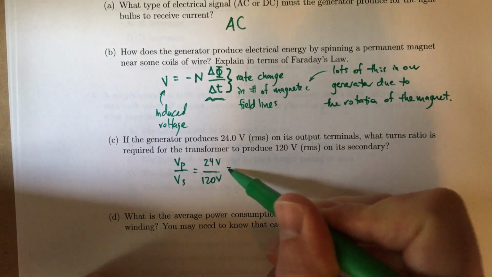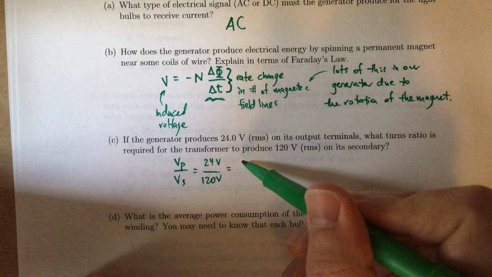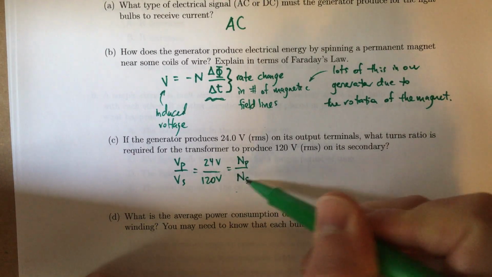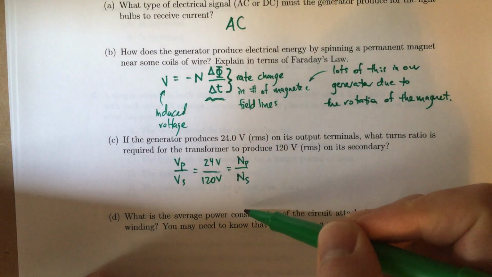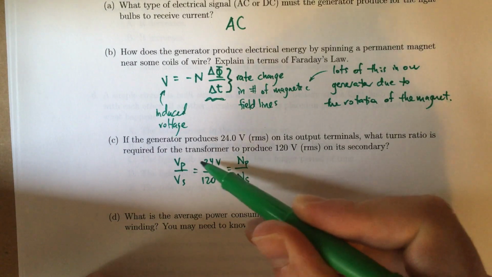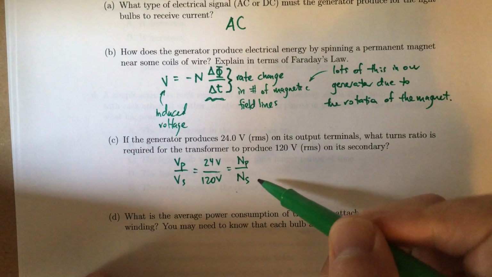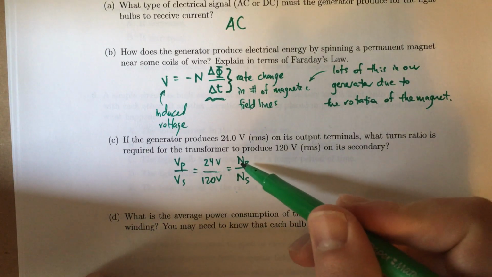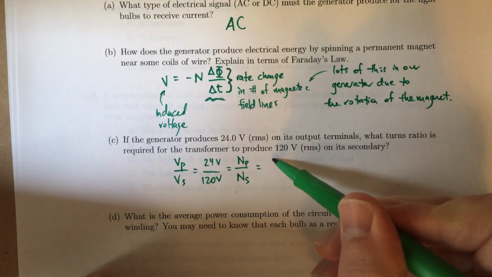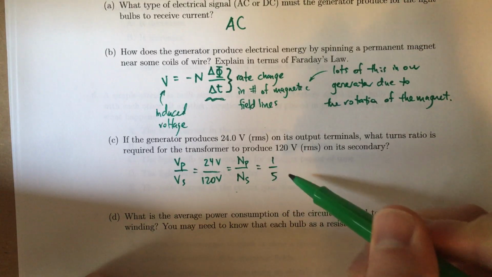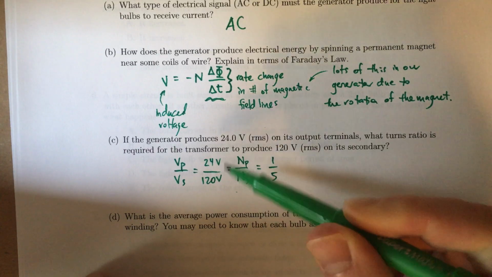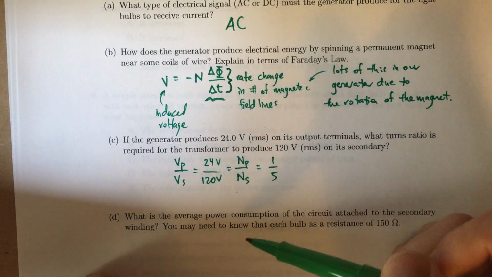And we know from our equation sheet that the turns ratio, N_P over N_S, so the number of turns in the primary versus the number of turns in the secondary, is equal to this ratio in voltages. And if we reduce that down a little bit, we find that the turns ratio is 1 to 5, or 1 over 5, because 24 goes into 120 five times.